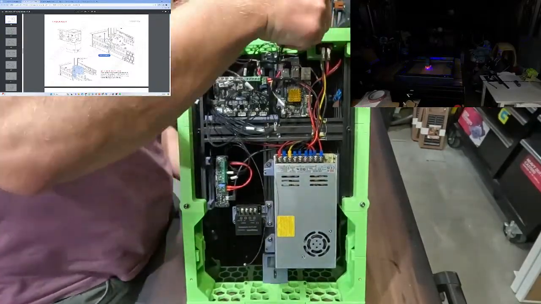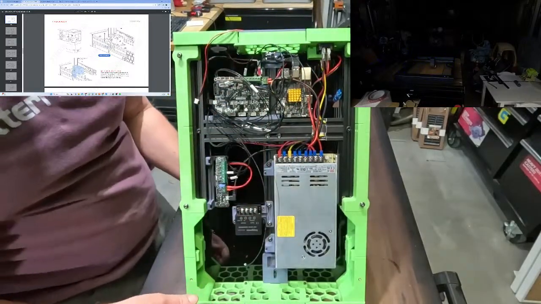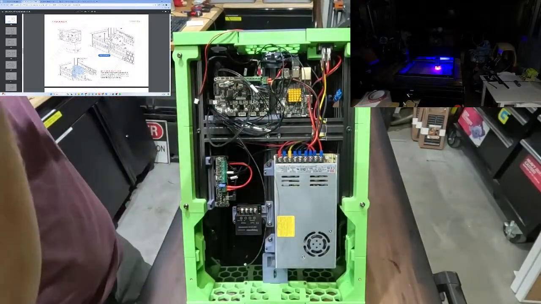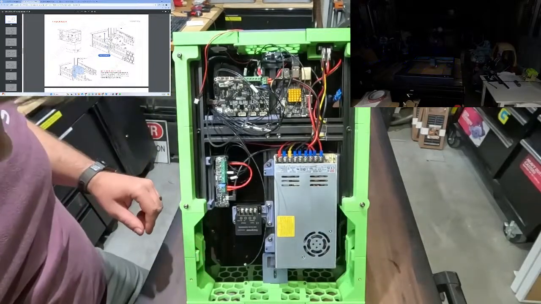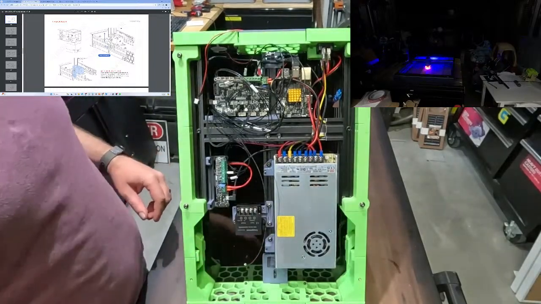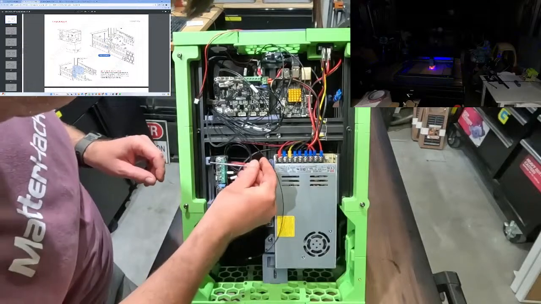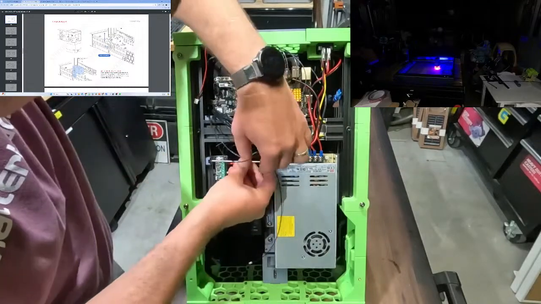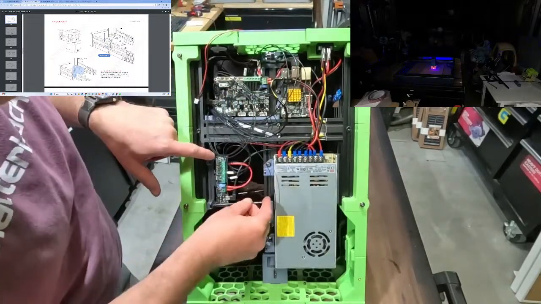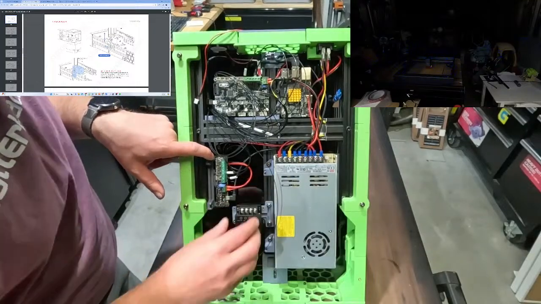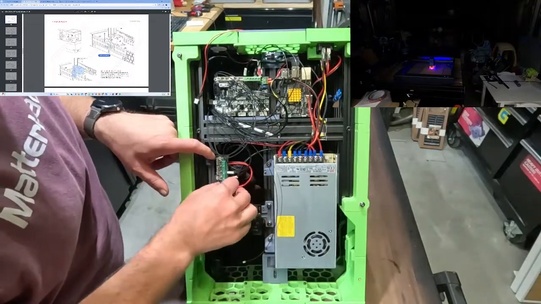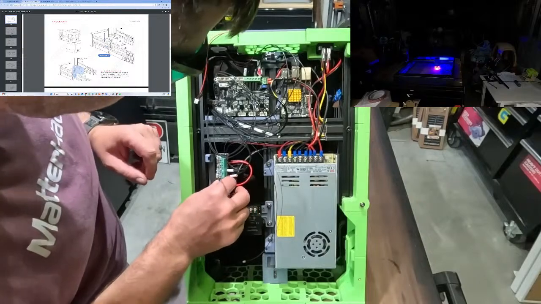Alright. So flip that back over. Don't crush the cable. Keep wearing my safety glasses. Do I need them? I don't know. Probably not. But I'm wearing them anyway. Laser still pew-pewing.